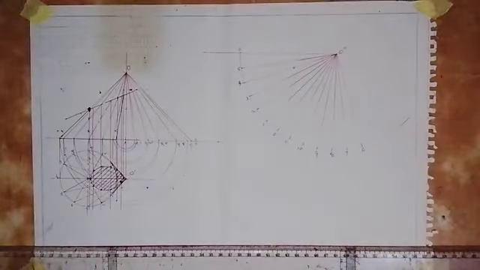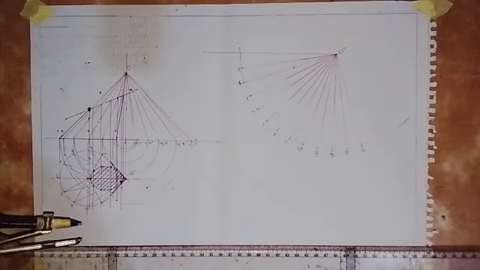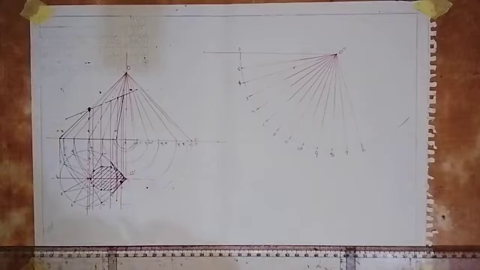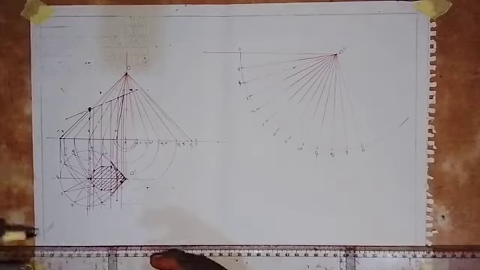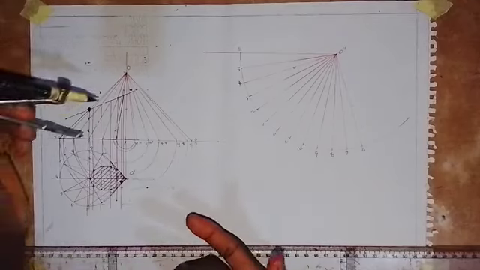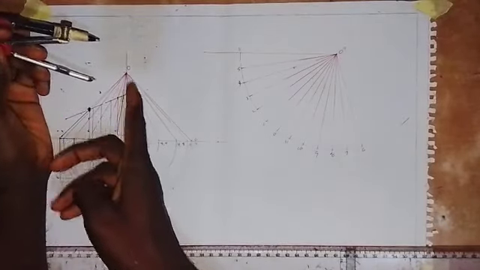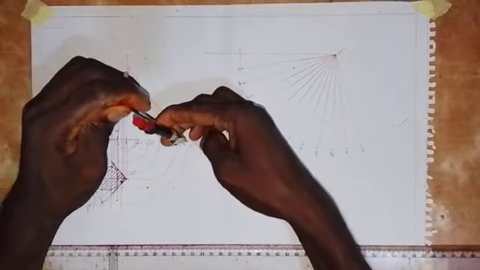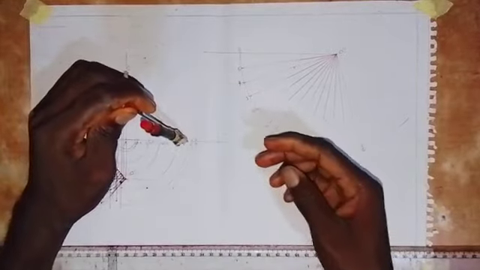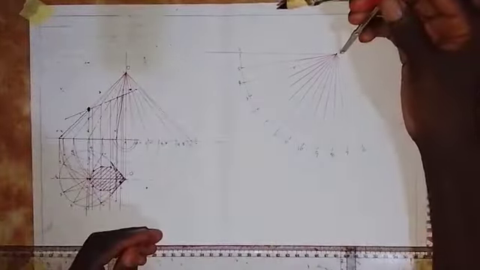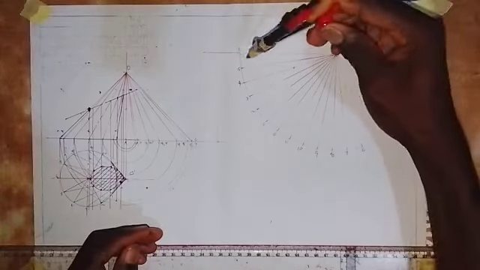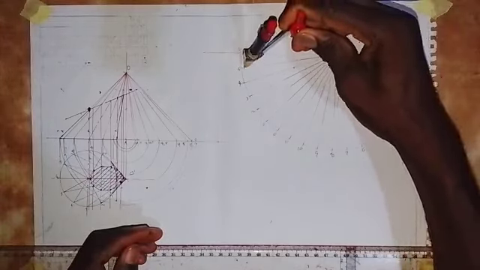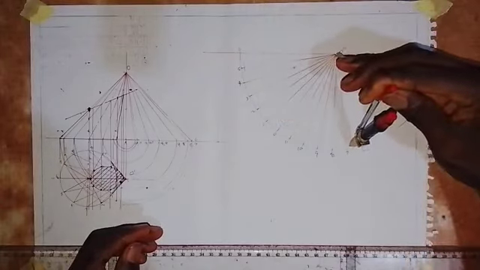Alright, so the next thing that we are going to do, we take our compass. We are opening from 6. So if we are opening from 6, what we are to do now is to take 5, 7. That is the true length. So we take 5, 7 like this. Then we bring the pinpoint to point O double prime here. Make an arc on 5, and then we make an arc on 7 like this.